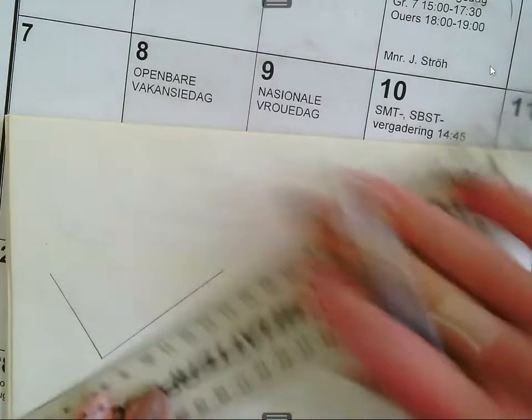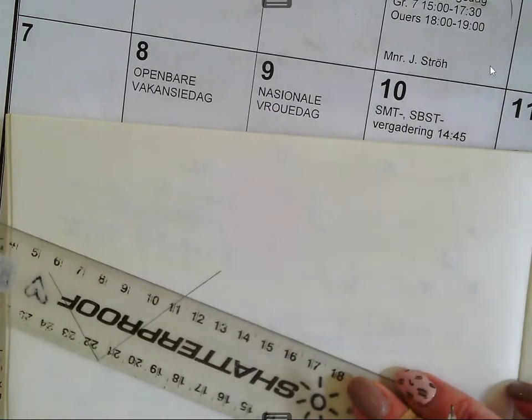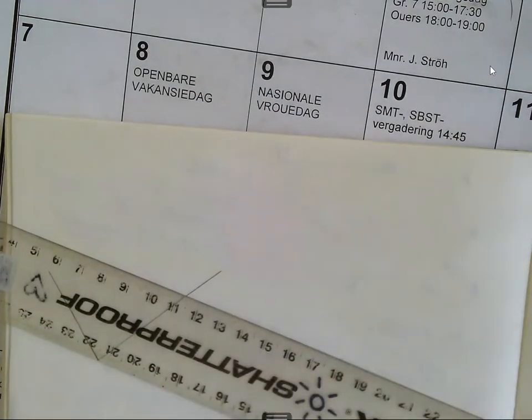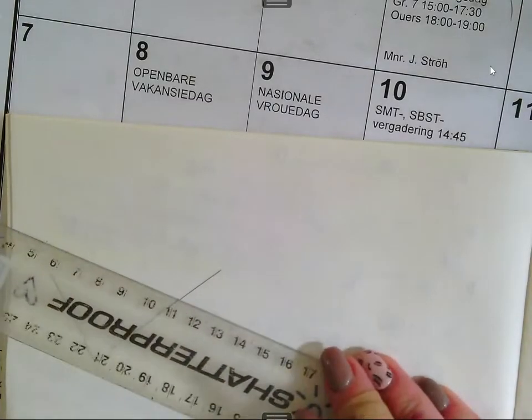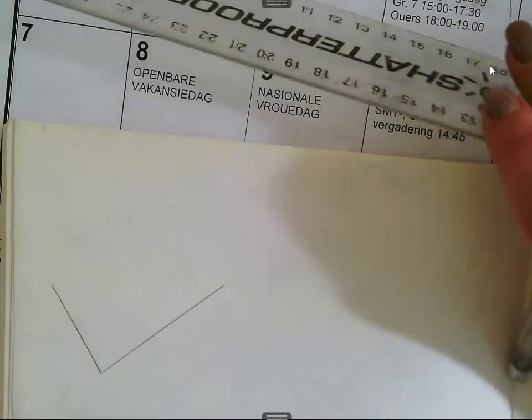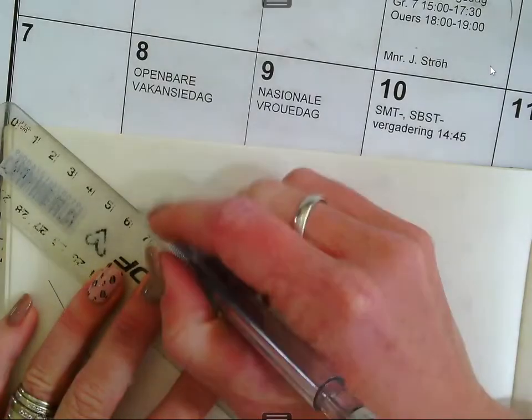Before I do the sum, the correct answer of number 3 was a total of 19,4 square kilometers. Who got it right? 19,4. Not a single one of you.